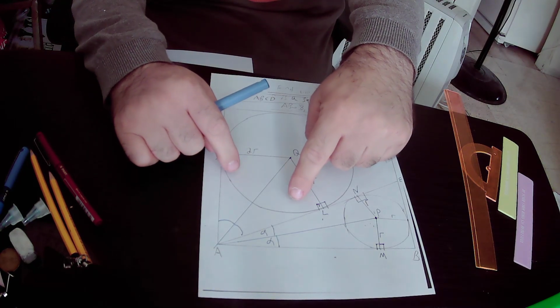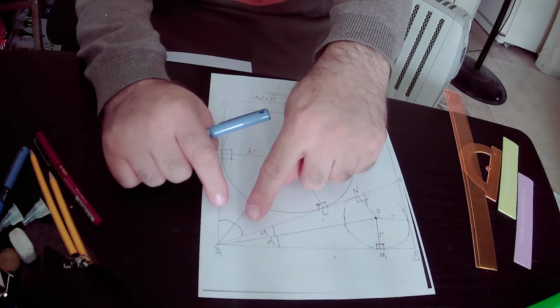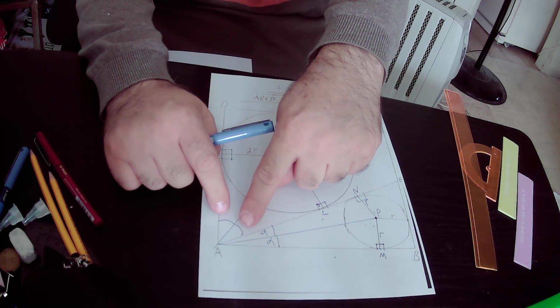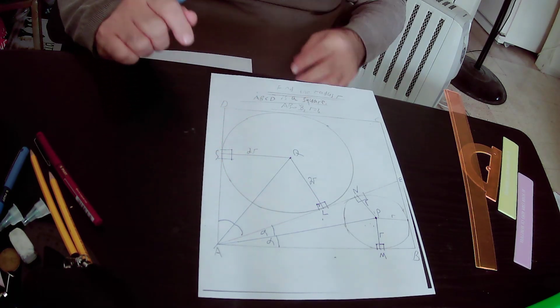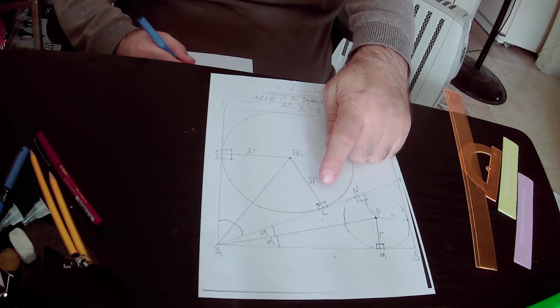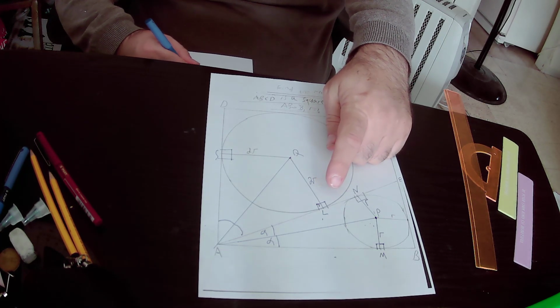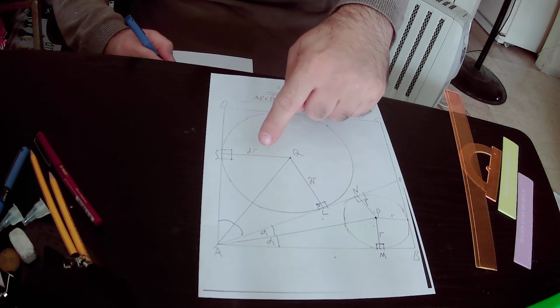Those two triangles are congruent, therefore these two corresponding angles will also be equal to each other. So we write down that angle LAQ is equal to angle SAQ.